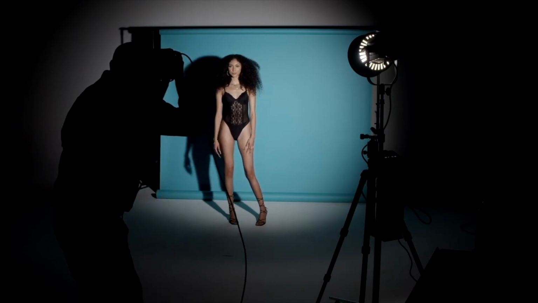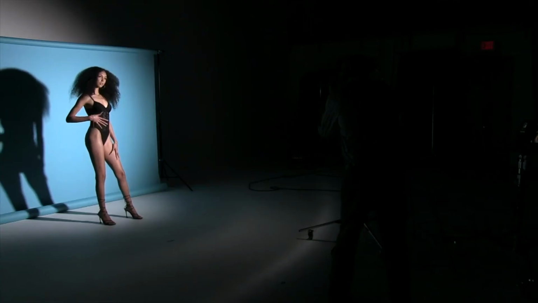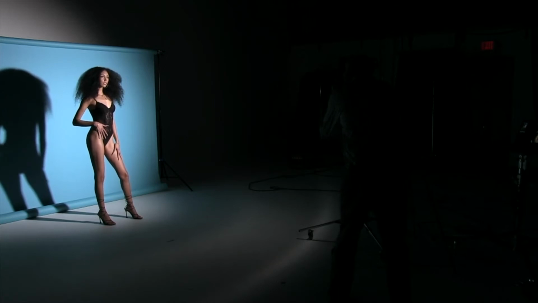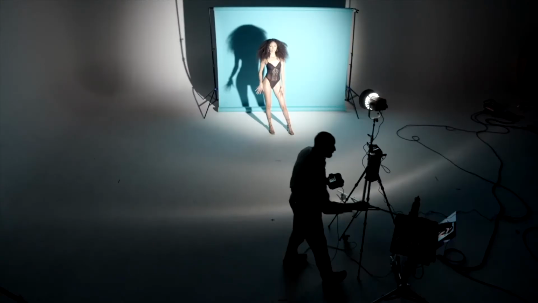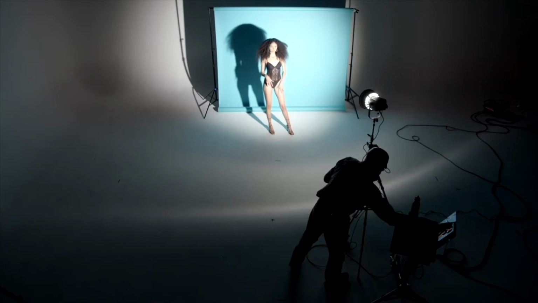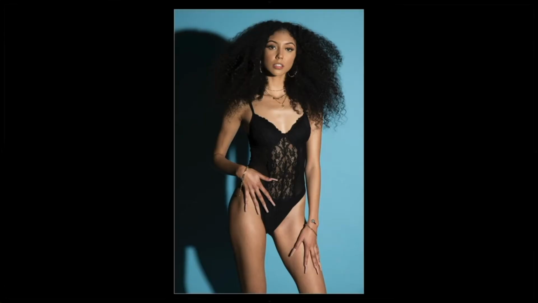And so now what we're going to do is, Shayla, look right at me. That is beautiful. And so I'm going to go over here, and we can see on the computer how that shadow is playing. It's really, really wonderful. So I'm going to try to crop this about right here. I don't know if you can see me.